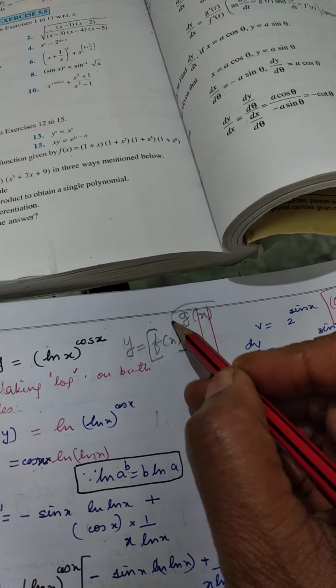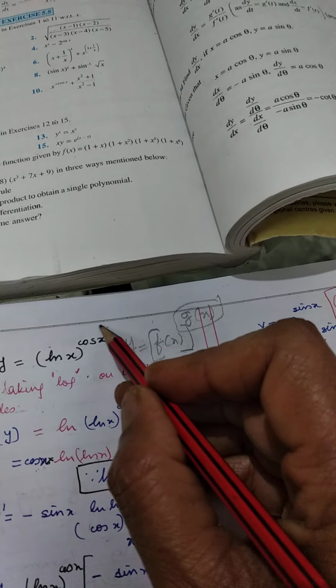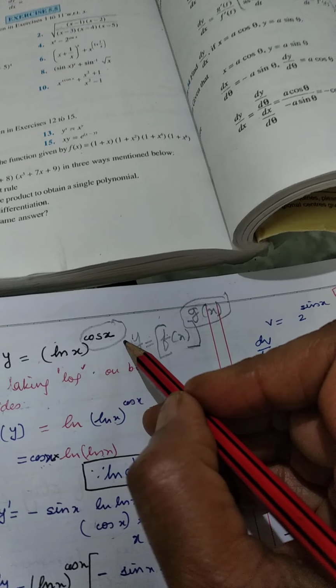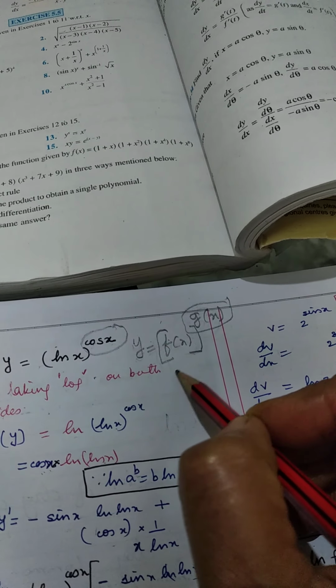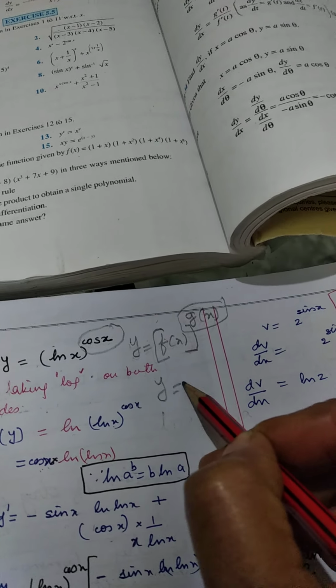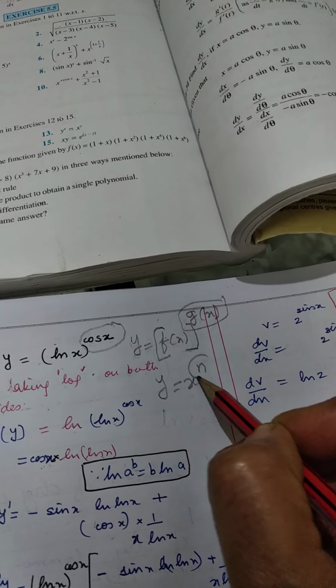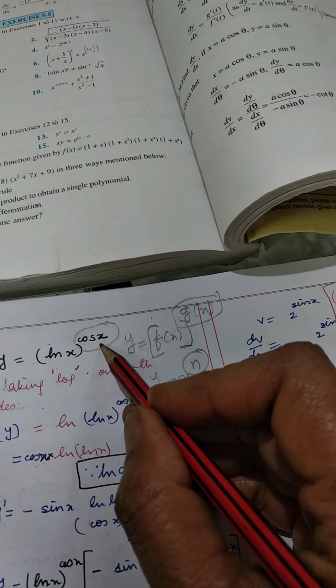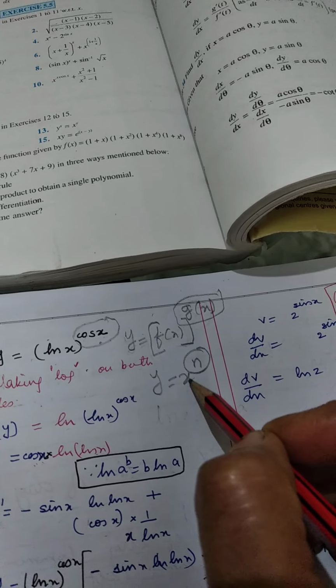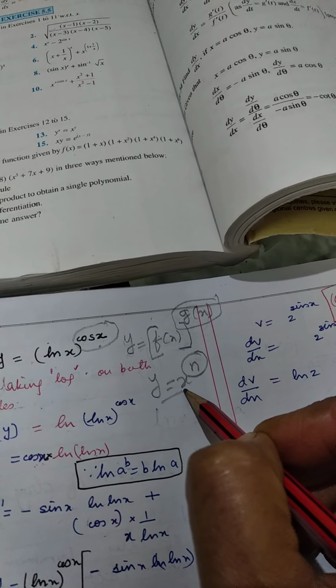Now this is a function. It cannot be treated as a constant. So we cannot use the method that we had for the derivative of x to the index n. n happens to be a constant. This is not a constant. So we cannot apply the rule that we applied here.